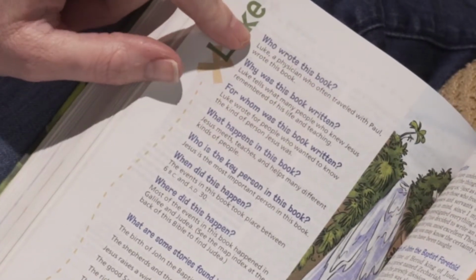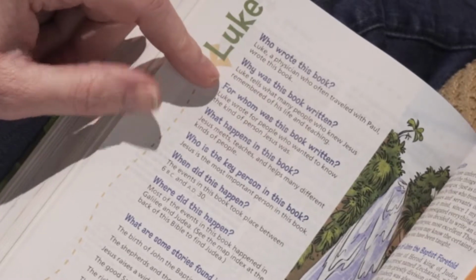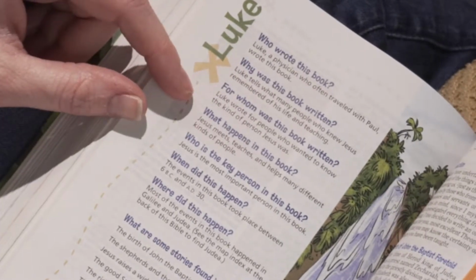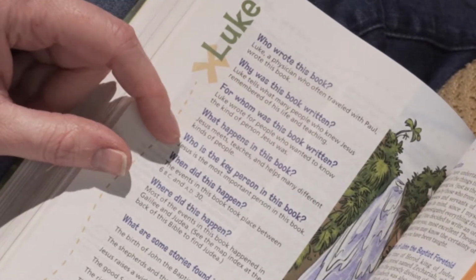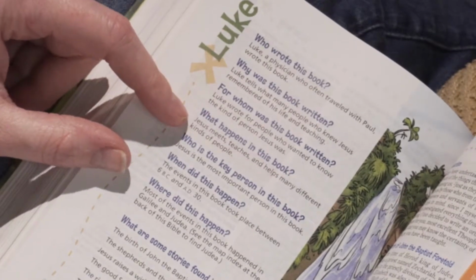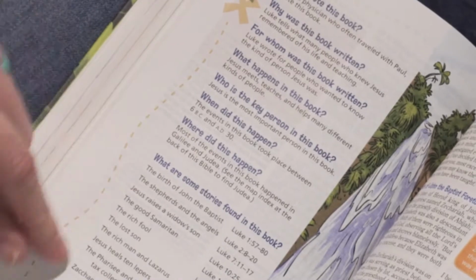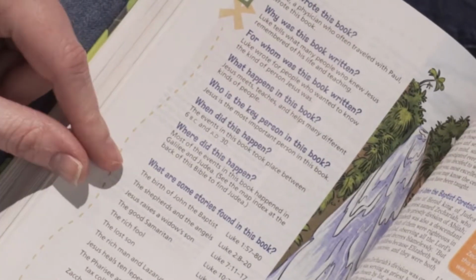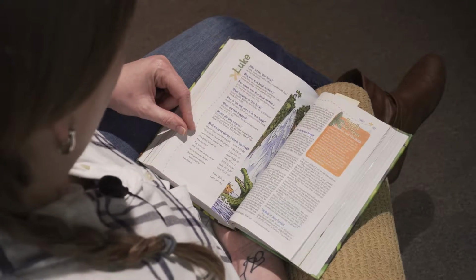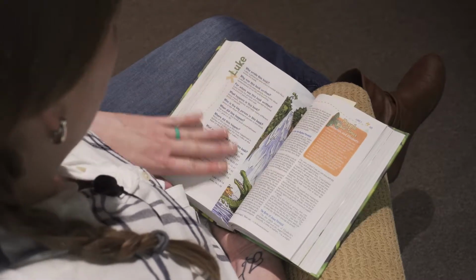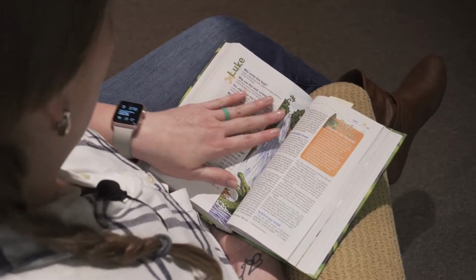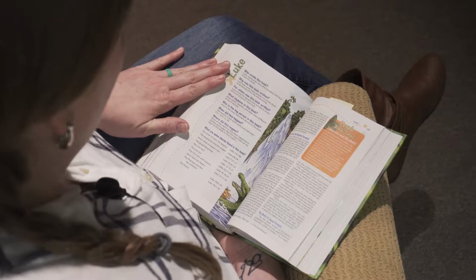So who wrote this book? Why was it written? Who was it written to? It gives you a summary of what happens, and even some of the more well-known Bible stories within that book of the Bible. So that's a really neat feature that if you want to familiarize yourself a little bit more with that book of the Bible, you can do that.